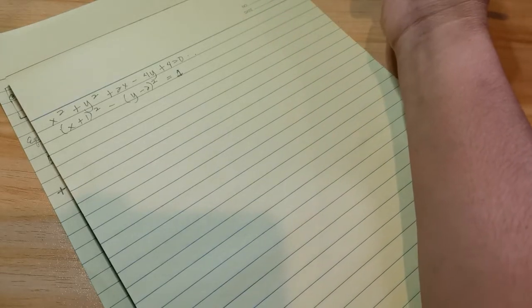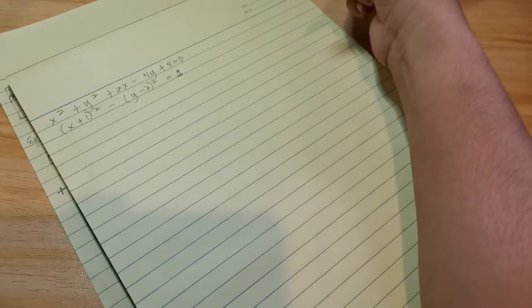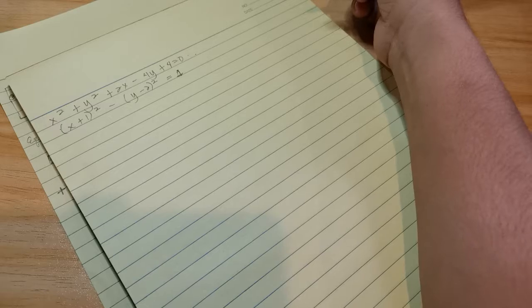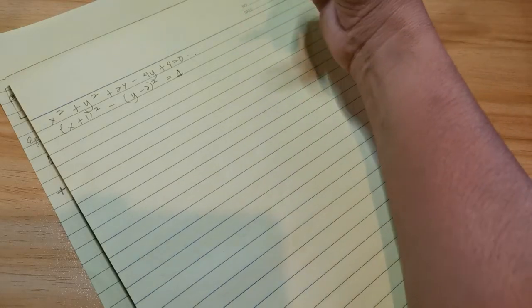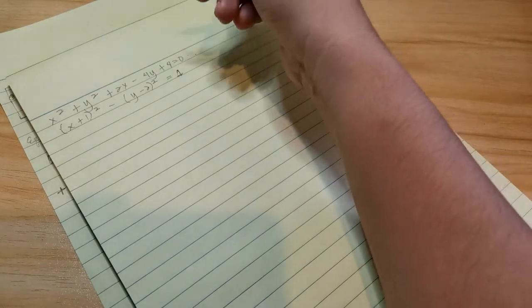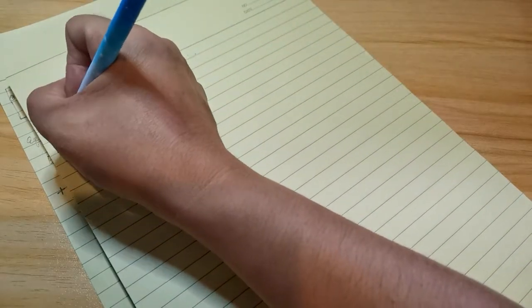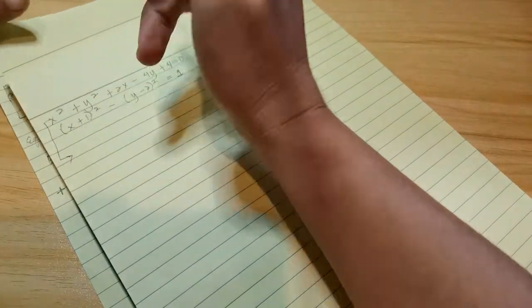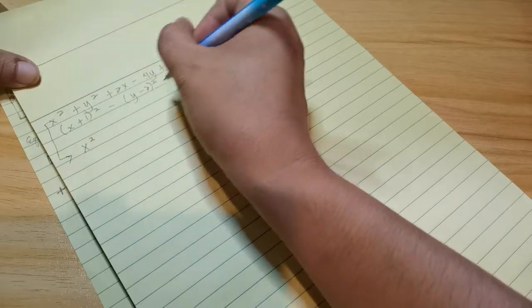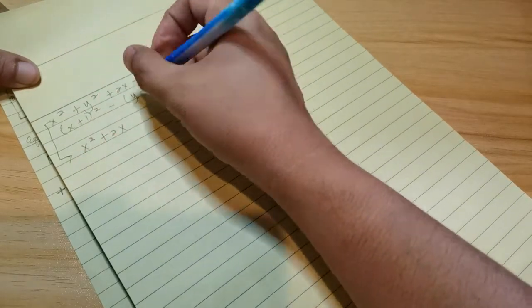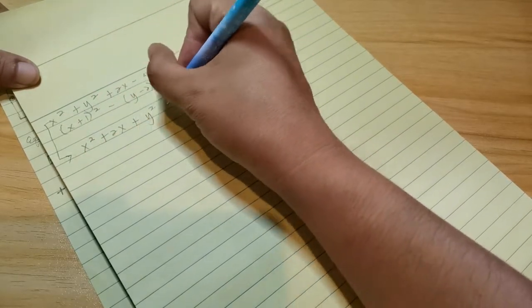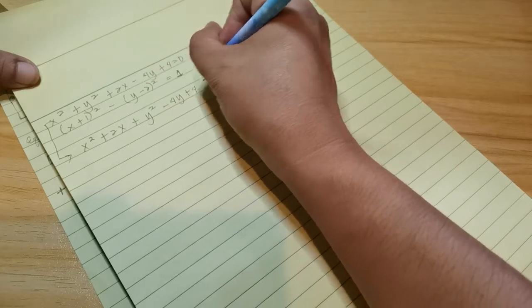Kasi ang substitution ay mas maganda kapag naka-standard form siya. Okay? So, sige. So, i-standard form natin ito. So, ang standard form nito ay x squared plus 2x plus y squared minus 4y plus 4 equals 0.